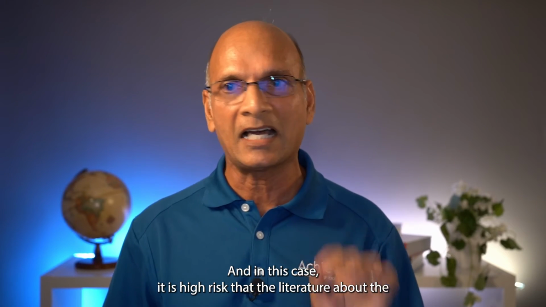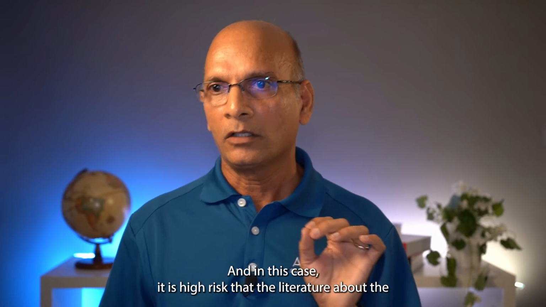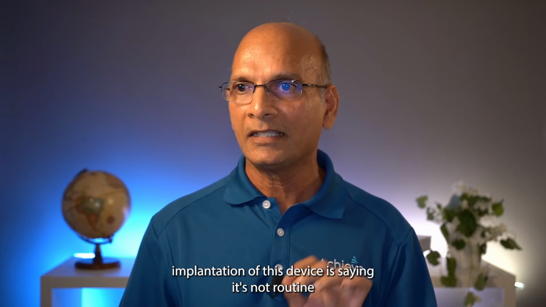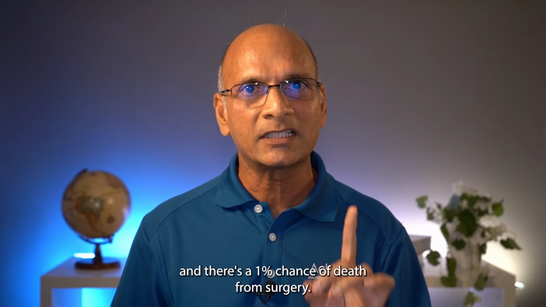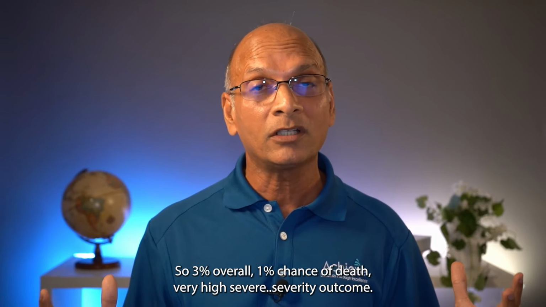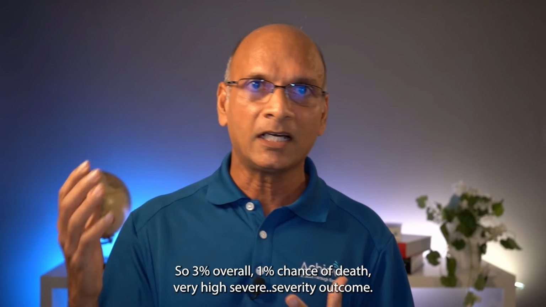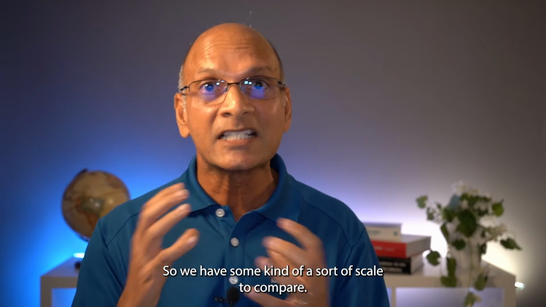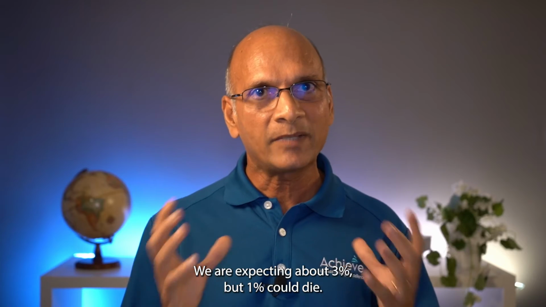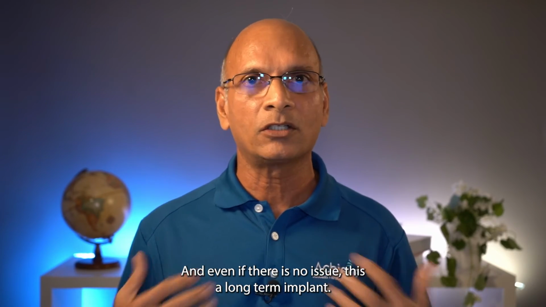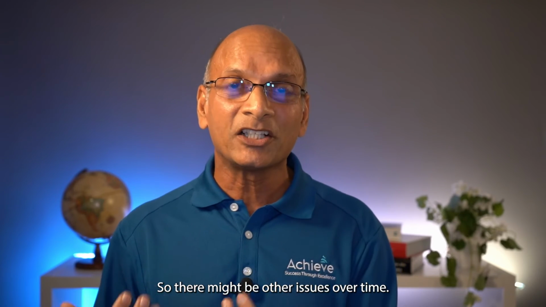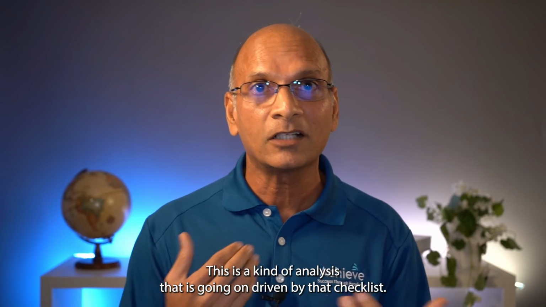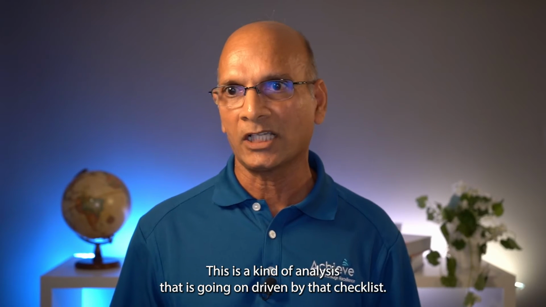And in this case, it is high risk. The literature about the implantation of this device says it's not routine, and there's a 1% chance of death from surgery. So 3% overall, 1% chance of death. Very high severity outcome, right? So we have some kind of a scale to compare. We are expecting about 3%, but 1% could die. And even if there is no issue, this is a long-term implant, so there might be other issues over time. This is the kind of analysis that is going on, driven by that checklist.